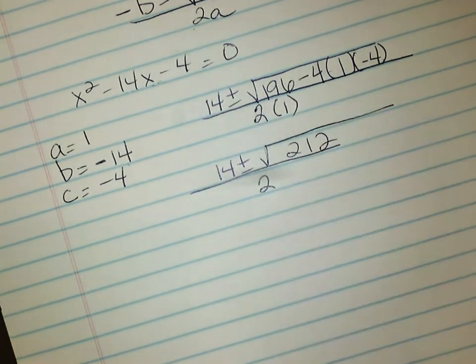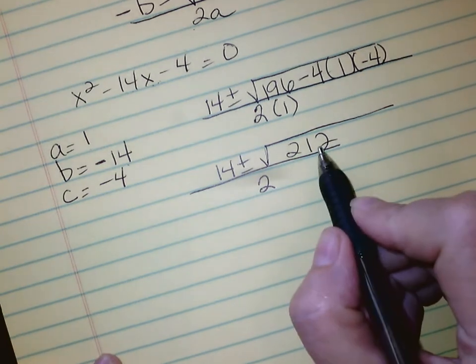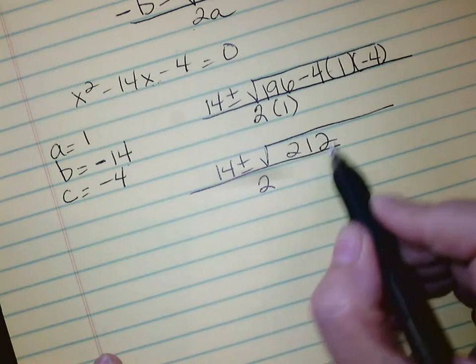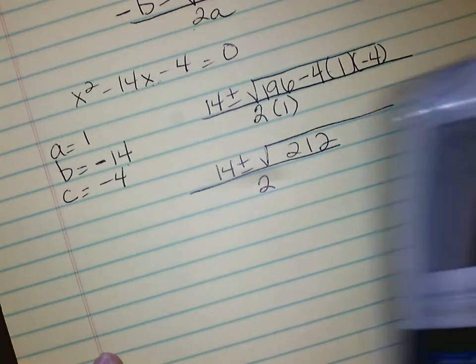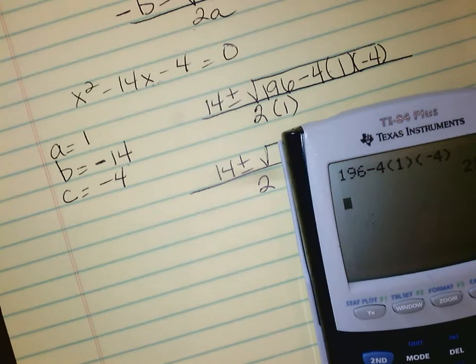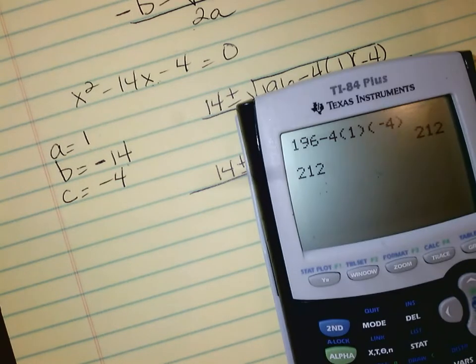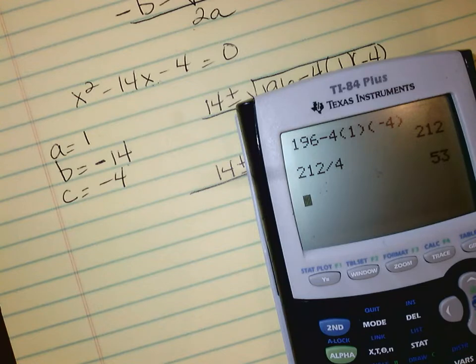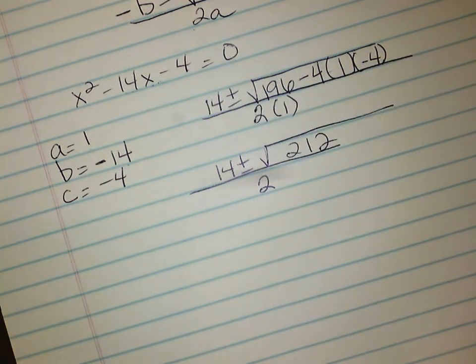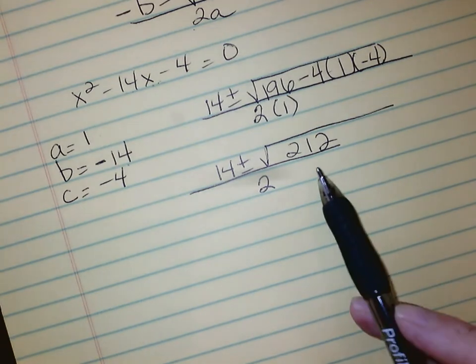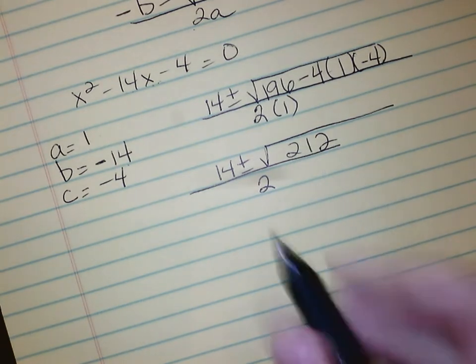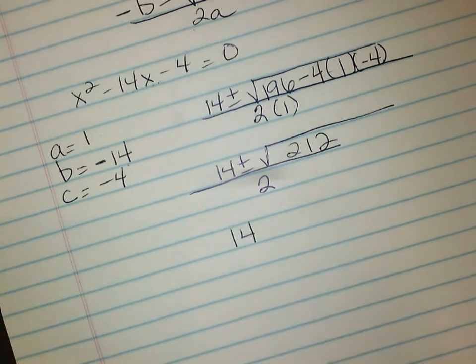Put that all over 2 times 1, which is 2. Now, here's the thing. That square root of 212 is going to simplify, because if you have a radical and there is a factor of this radical that is a perfect square... Let's divide 212 by 4, which gives me 53. I was using 4 since it was even. I was going to try to see if the perfect square of 4 goes into it, and it does, which means I have to simplify this.